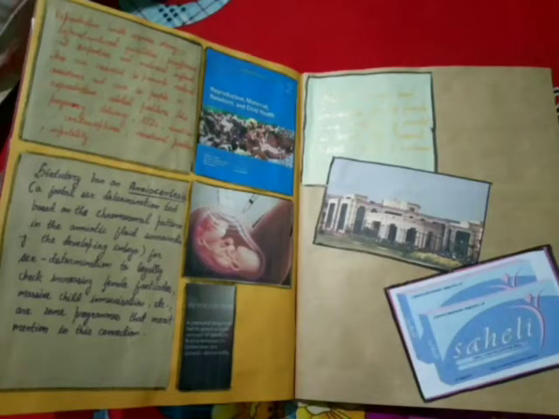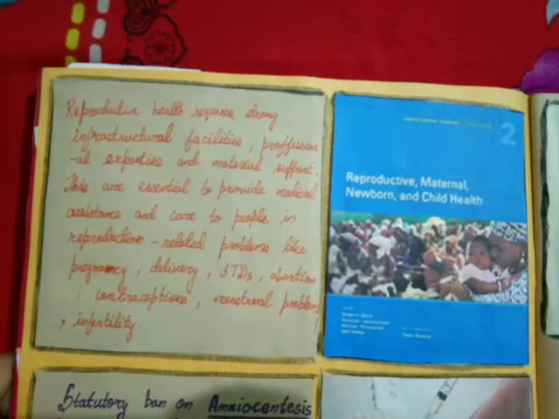Reproductive health requires strong infrastructural facilities, professional expertise, and material support. These are essential to provide medical assistance and care to people in reproduction related problems like pregnancy, delivery, STDs, abortion, contraception, menstrual problems, infertility, etc.